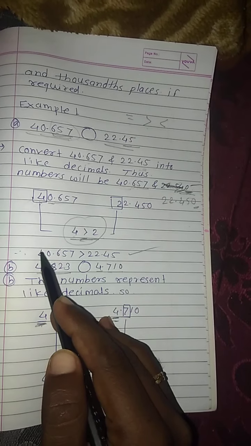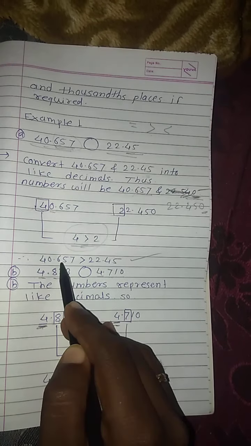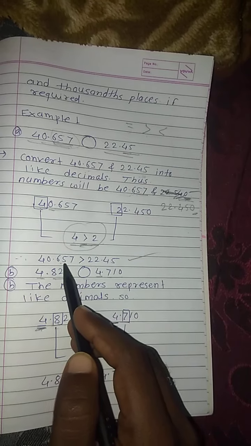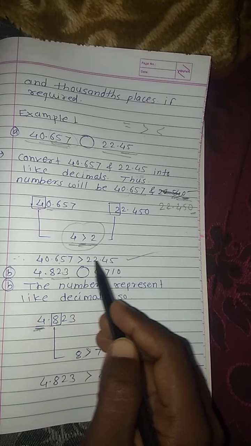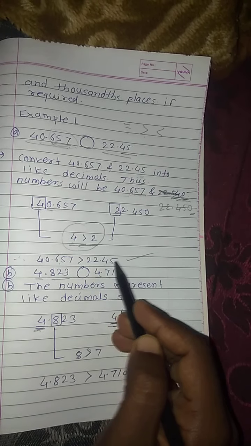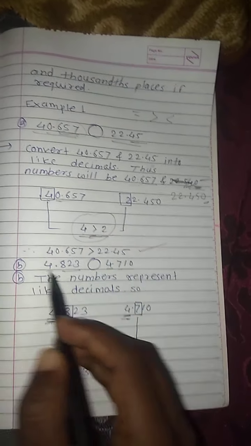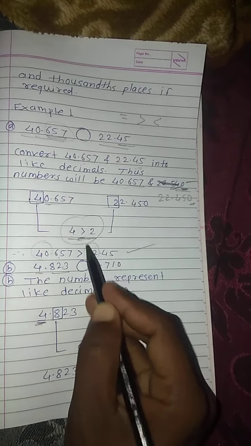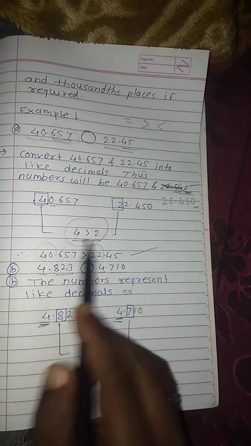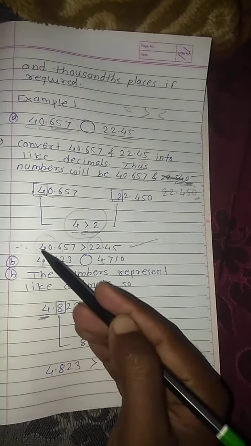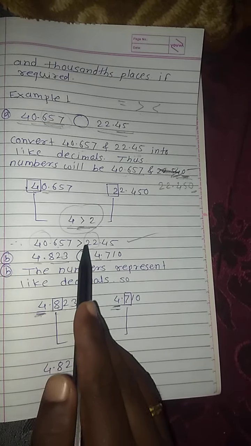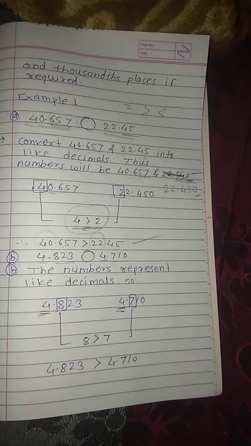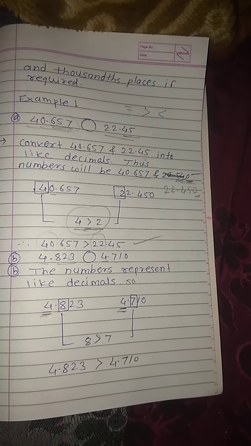Then we can write 40.657 is bigger than 22.45. Otherwise you can just check: this whole part is 40 and here the whole part is 22. Of these two numbers, which one is bigger? 40. Then we decide that this number is bigger. I hope you understand.